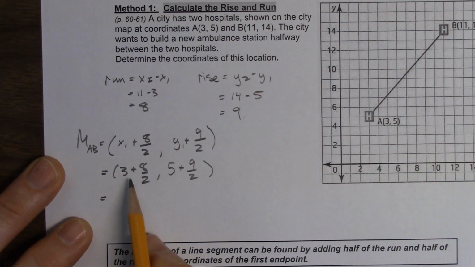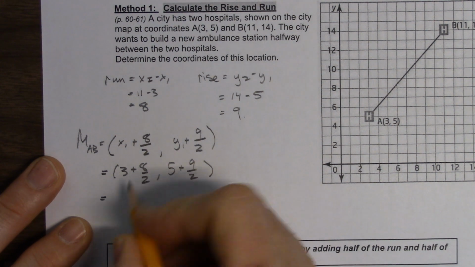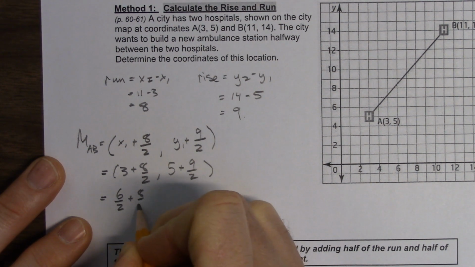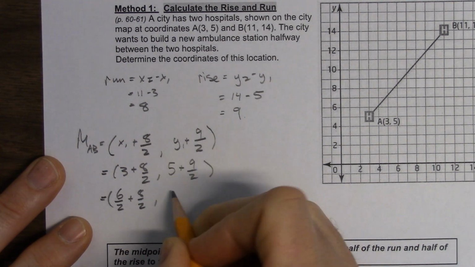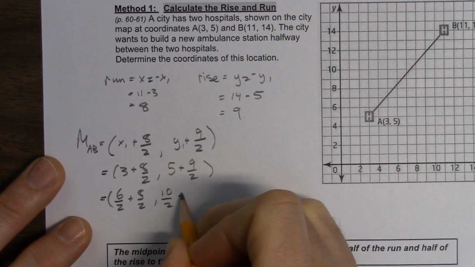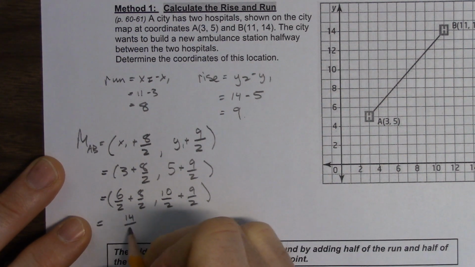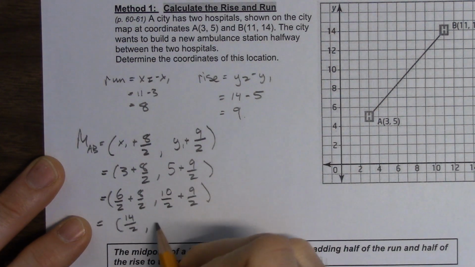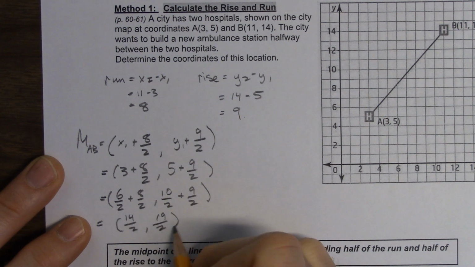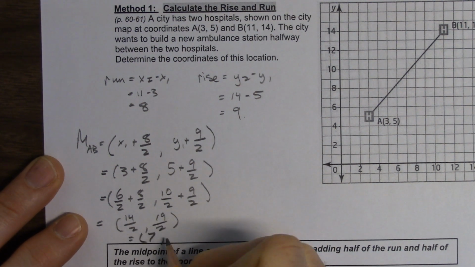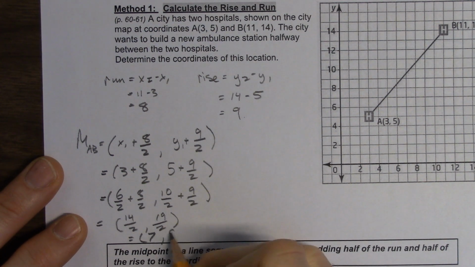Okay, and if I find a common denominator here so I can add these fractions, I would actually have 6 over 2 plus 8 over 2. And then I would have 10 over 2 plus 9 over 2. So I would have 14 over 2 and 19 over 2. Right? So we get 7 and 9.5.